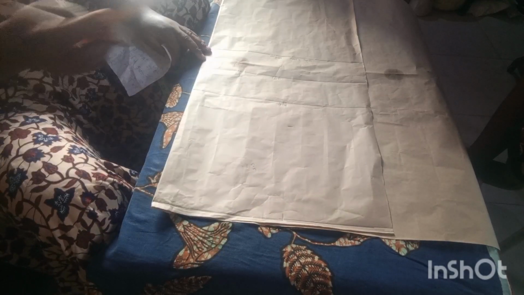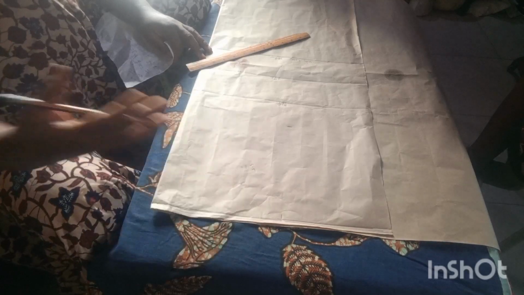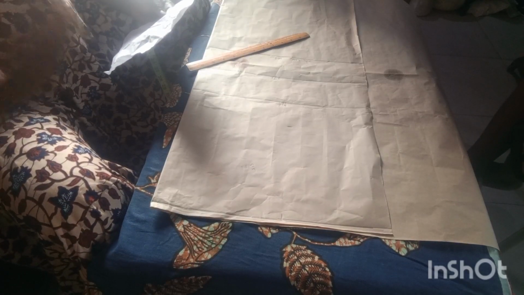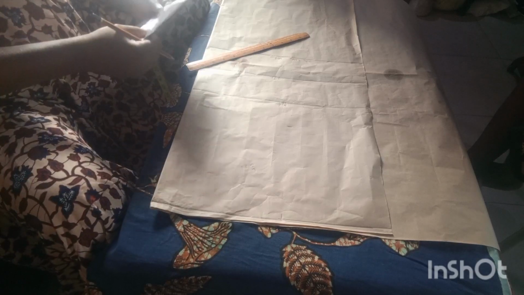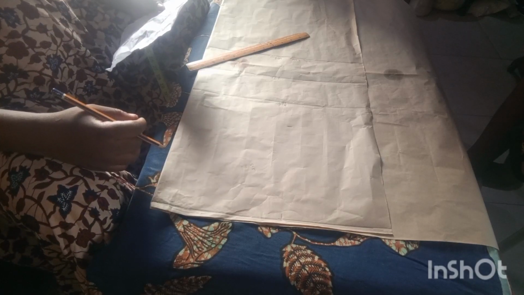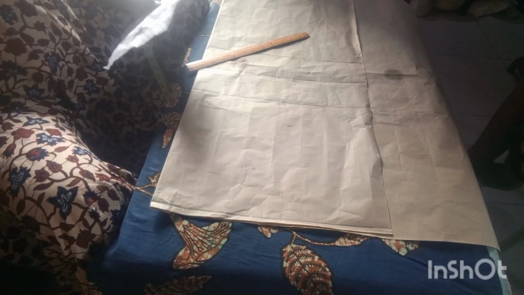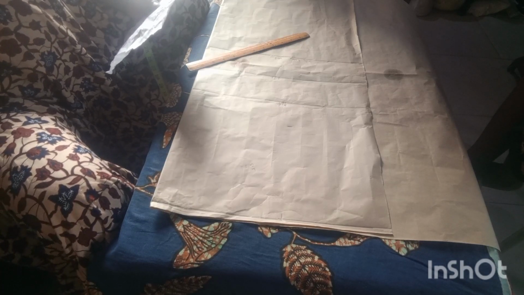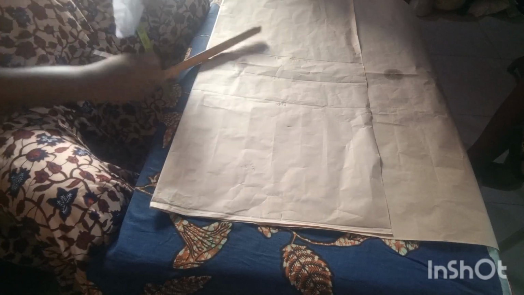So, I said the measurements we are using is for 34 bust, 27 waist, and the underbust is 29 inches. Okay, then the shoulder to the half length is 16 inches.